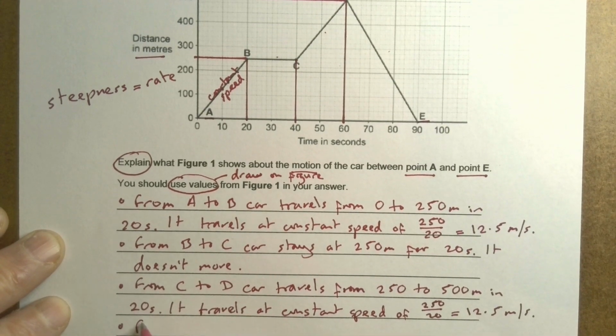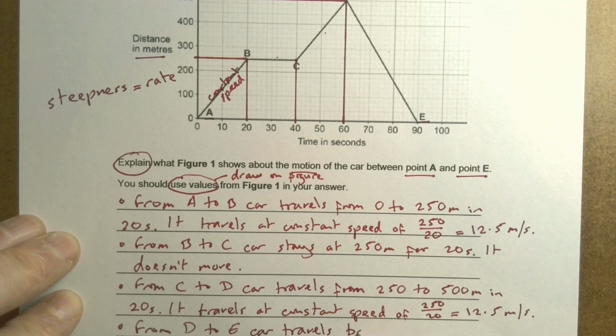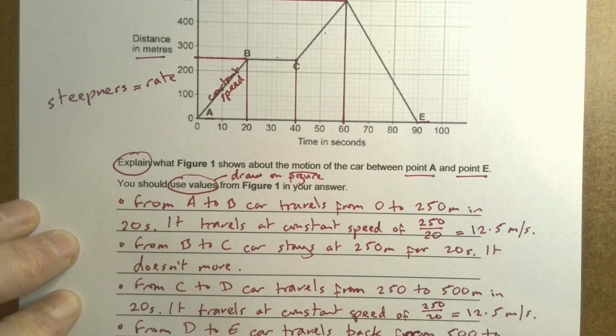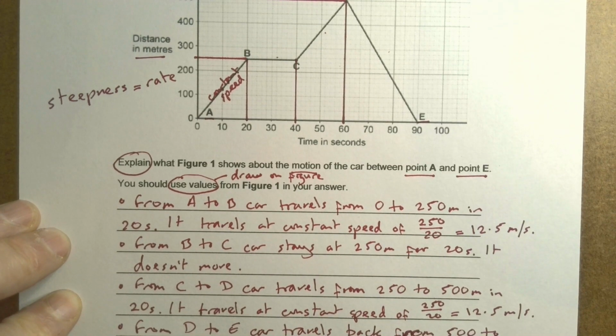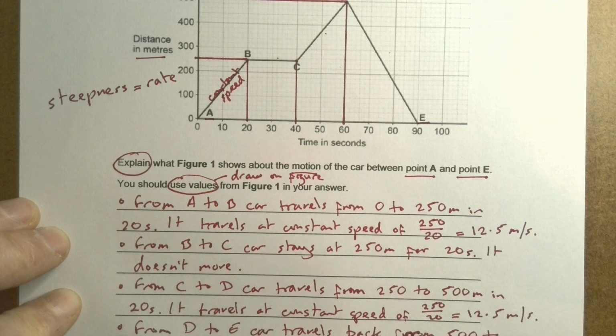So the last one, from D to E, car travels, and this is where it's going backwards. So it travels back from, I can't spell today, from 500 to 0 meters in 30 seconds. So I'm using as much data as I can to make sure that I'm definitely going to get the credit, get the mark for this. And it does that. It travels at constant speed.